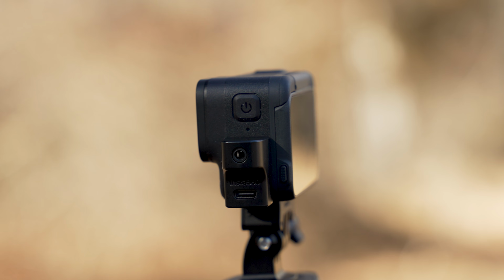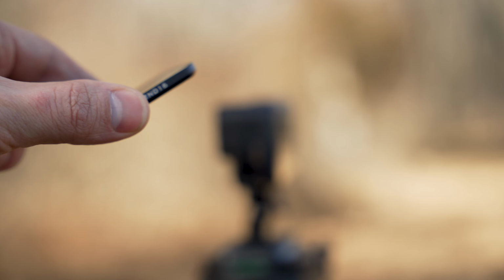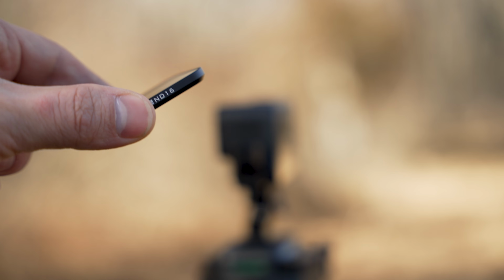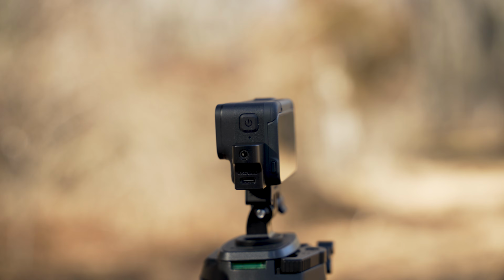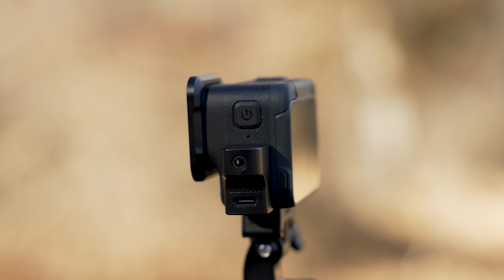These are some of the easiest ND filters I've ever installed on a camera. In this case, I'm going to select ND16. I feel like the lighting today is lighting that justifies ND16. And in order to install this, all you have to do is just pop this over top of the existing lens cover, and it pops right on.